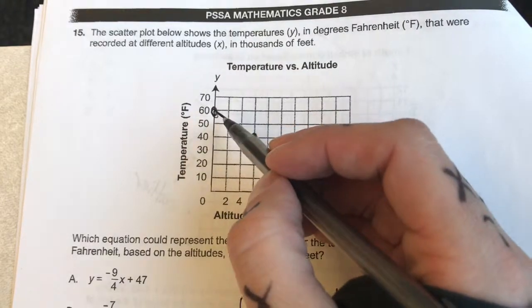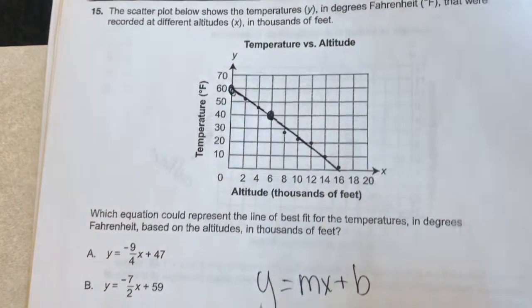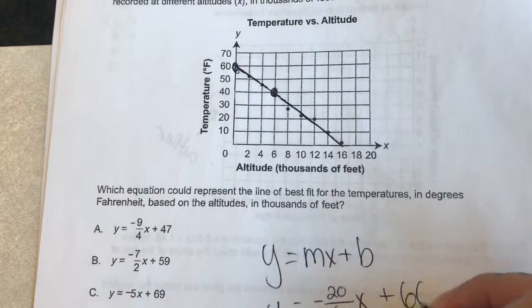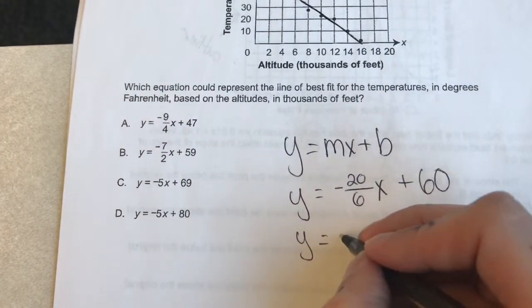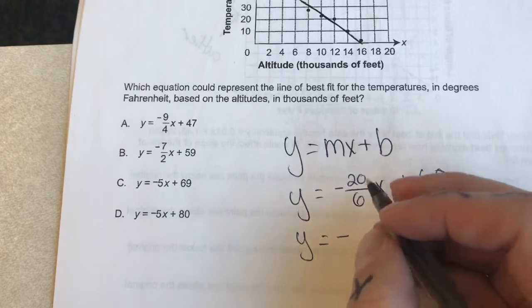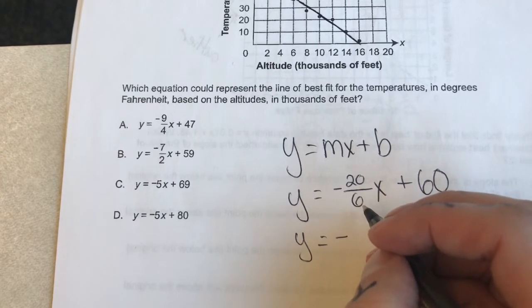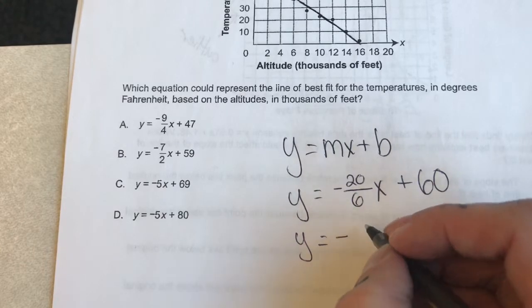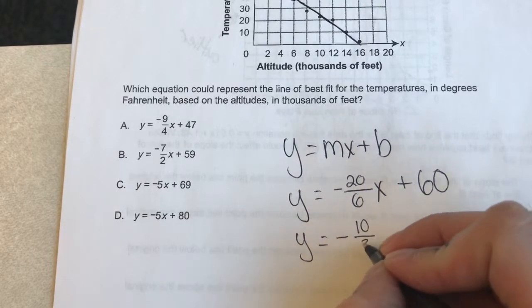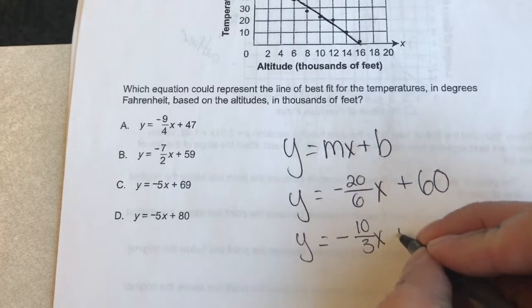My y-intercept's like, I don't know, 59, 60-ish, so we'll make it 60. If I simplify this, negative 20/6, divide everything by 2, it's going to be like negative 10/3 x plus 60.